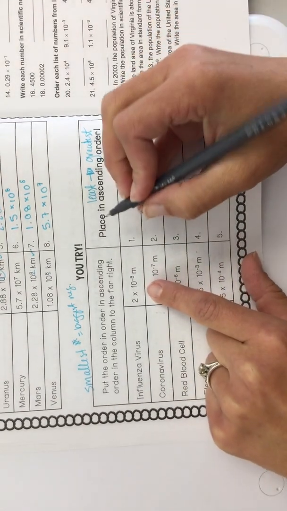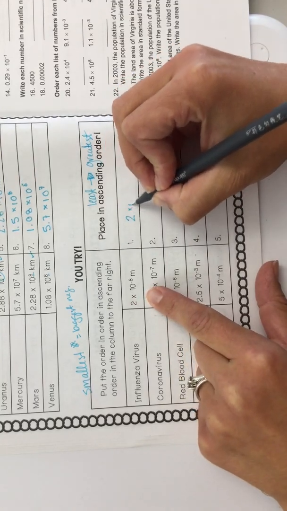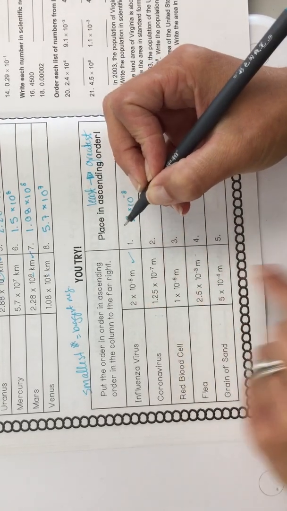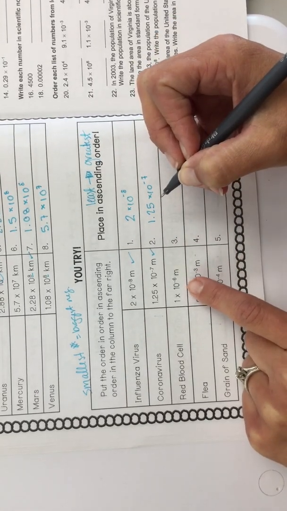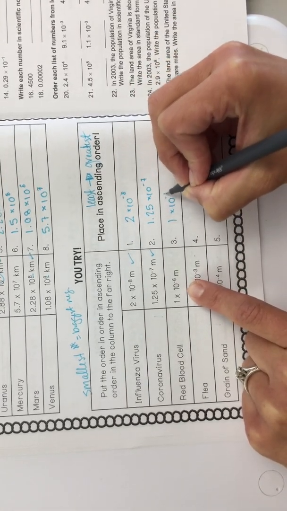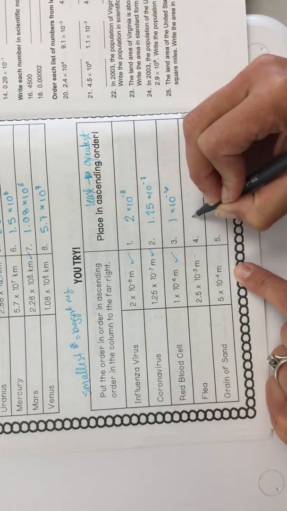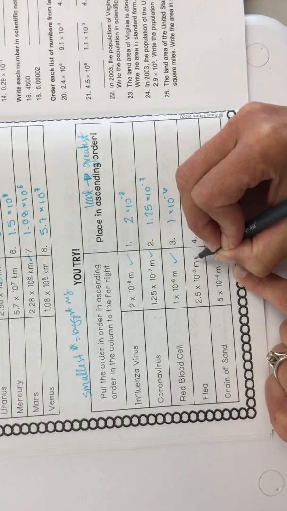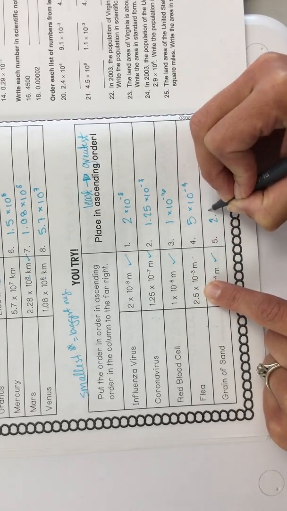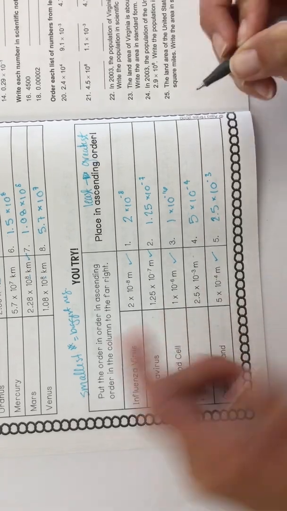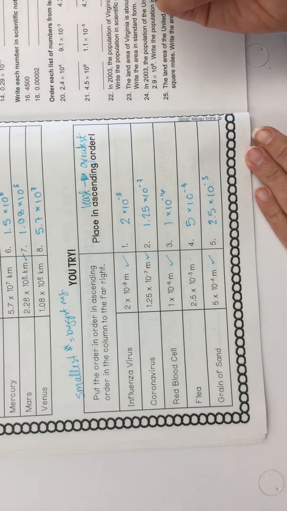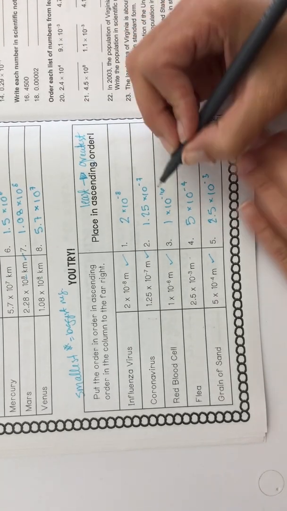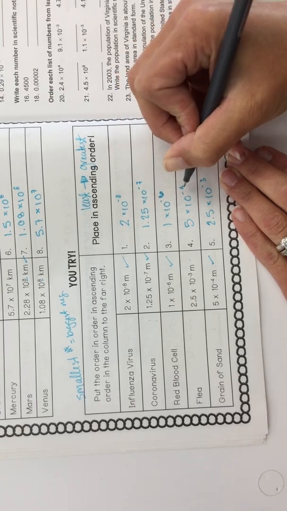So the biggest negative is this one. 2 times 10 to the negative 8th. Then I've got to the 7th, 1.25 times 10 to the negative 7th. Then I've got 1 times 10 to the negative 6th. Well, heck, these are practically in order. 5 times 10 to the negative 4th. And then the last one is 2.5 times 10 to the negative 3rd. We didn't have to compare any of the coefficients or the decimals because there were no matching exponents. So 8, 7, 6, 4, 3.